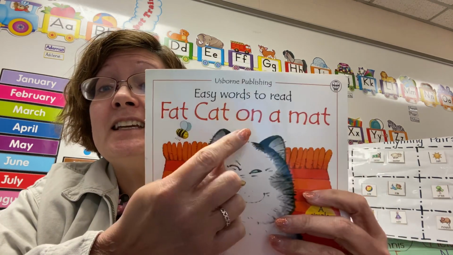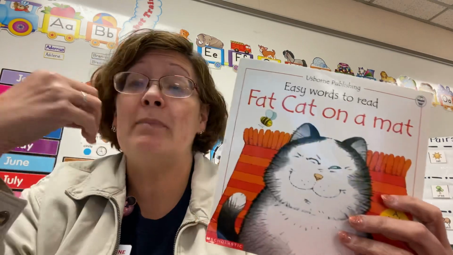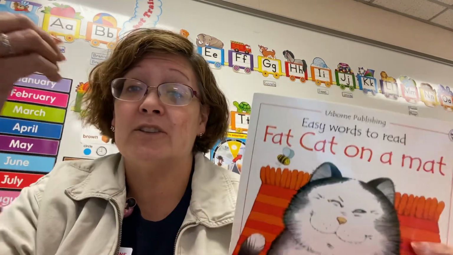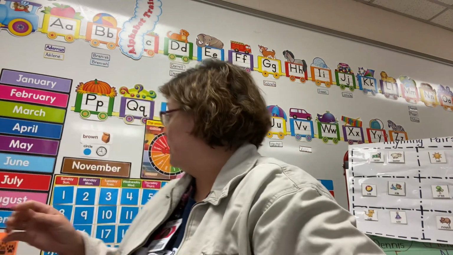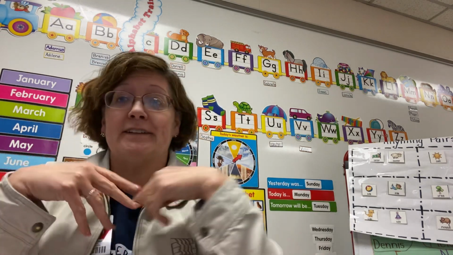So, when you look at word families, like rhyming, that's a pattern. A-T, A-T, A-T, that's a pattern, and you change the first letter. So, when you start seeing patterns in words and in sentences, and then you start seeing patterns in numbers, like when you look at the 100 chart, and my 100 chart is on the other side over there.